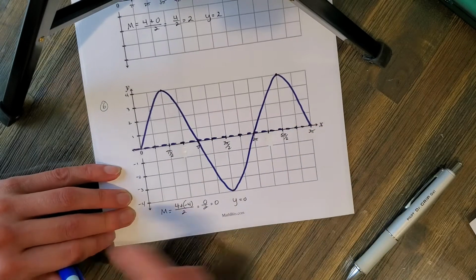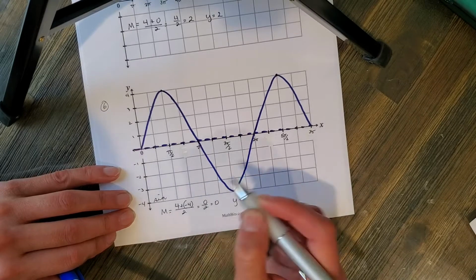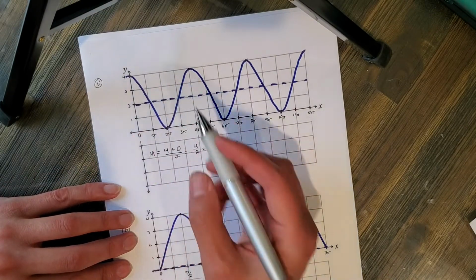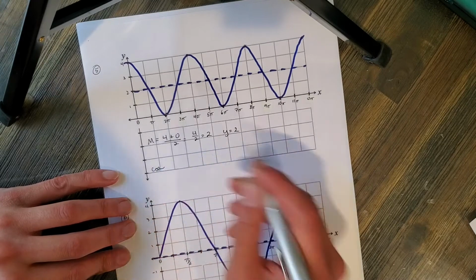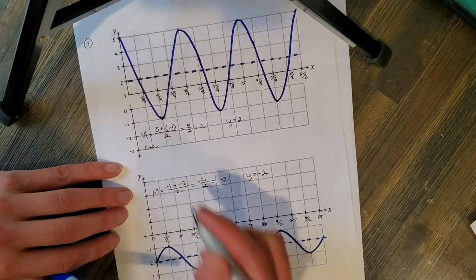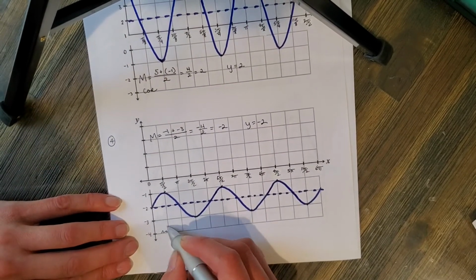Notice this one starts at the midline, so this is a sine curve. This one didn't start at the midline, so it started at the maximum, so this is a cosine curve. And then back over here, we already said that one was a cosine. Notice this one starts at the midline, so that one's a sine curve.